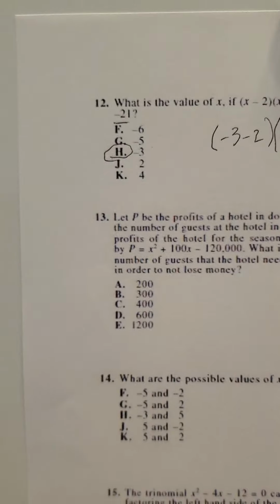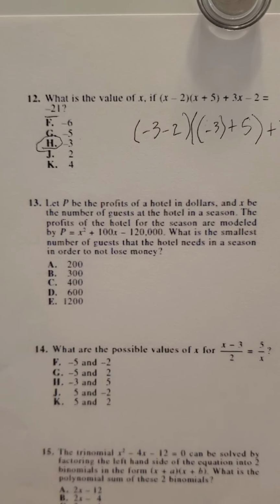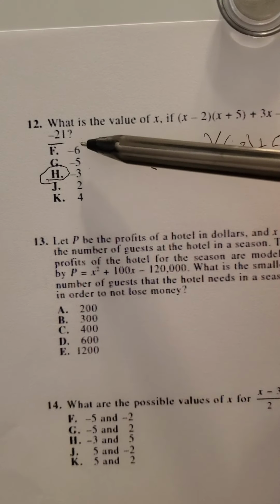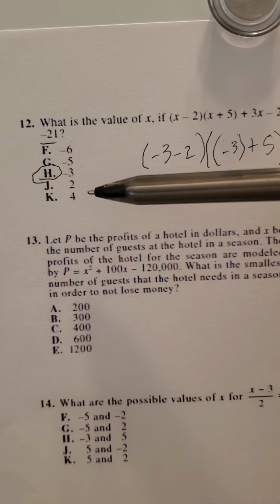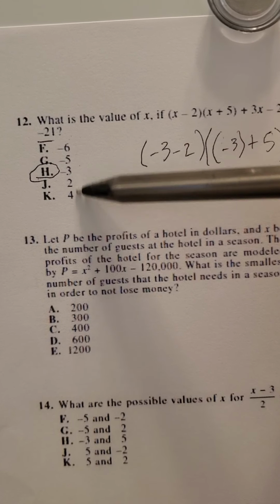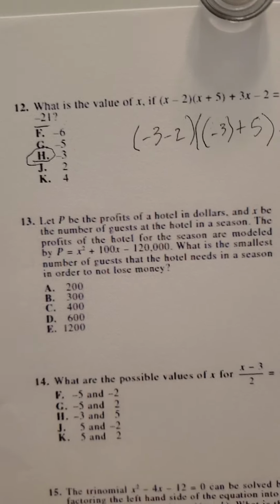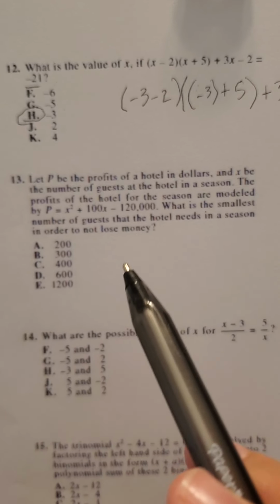Now, if it would have been, let's say 8 or something, then I would have to go up to one of these. If it was -28, then I would go to one of these, okay? So make your adjustments. All right, 13, same thing.